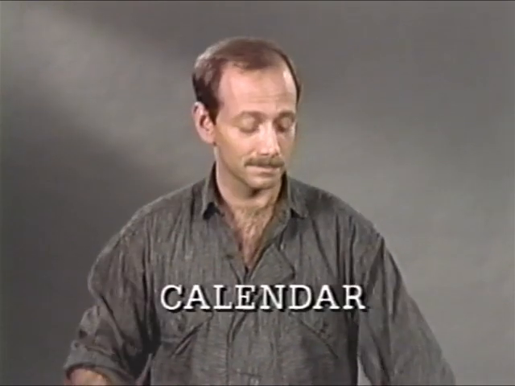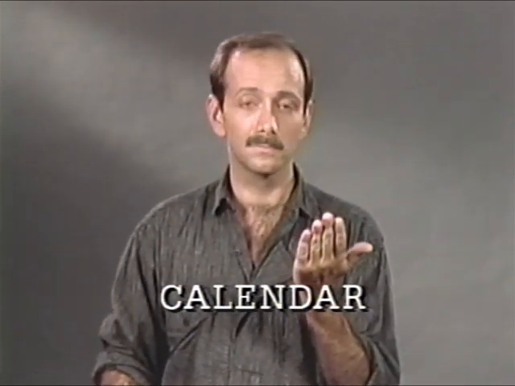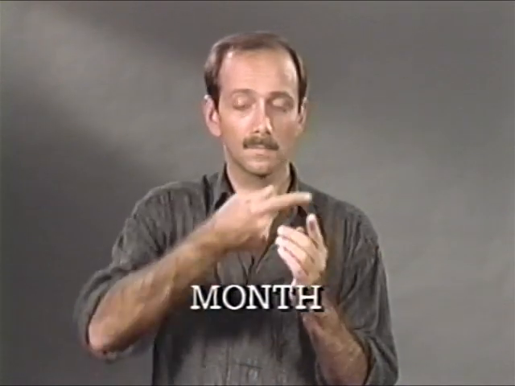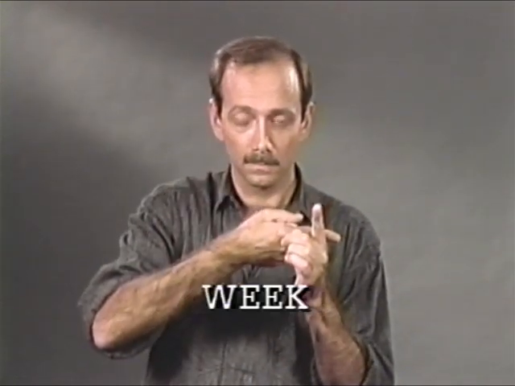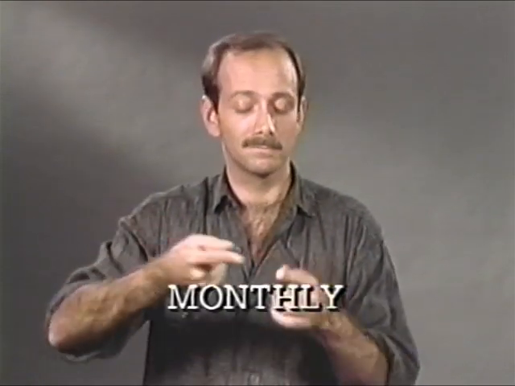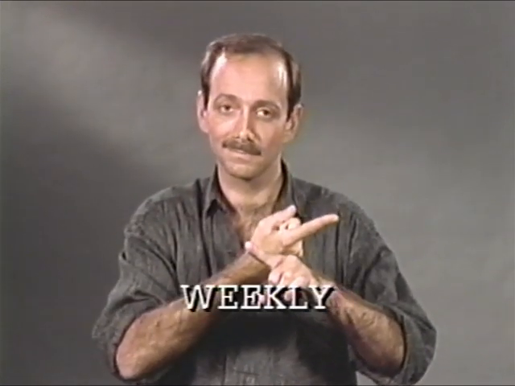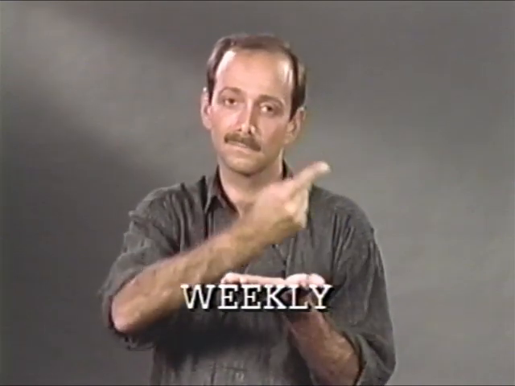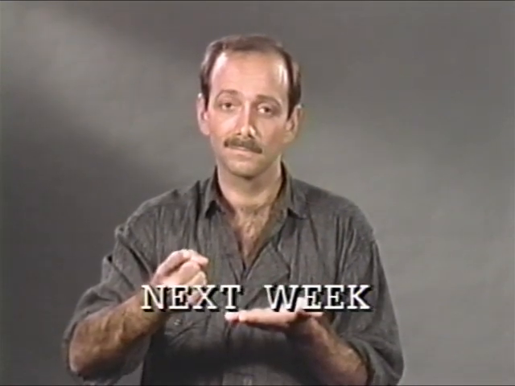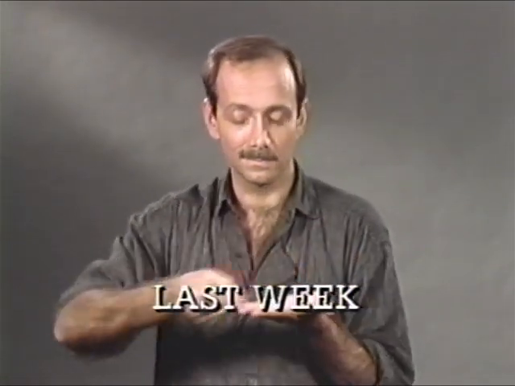Now let's pretend the left hand is a calendar with the months going down and the weeks going across. The finger moves down the month for month and across for week. If you do something monthly or on a regular basis, repeat the movement. Repeat week for weekly. For next week, move the finger into the future. For last week, move it into the past.